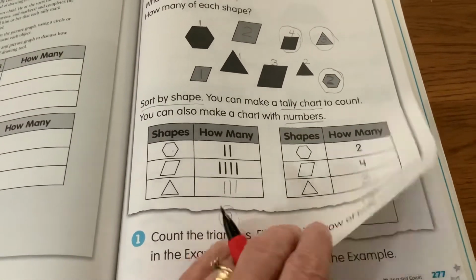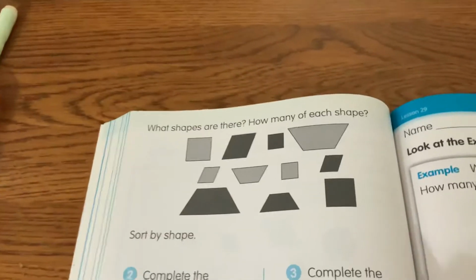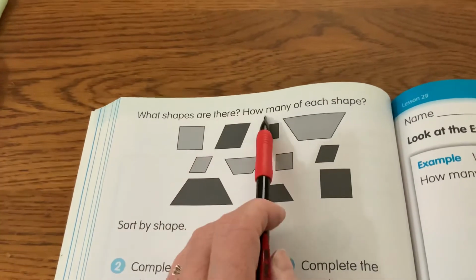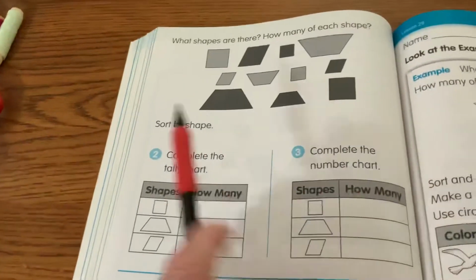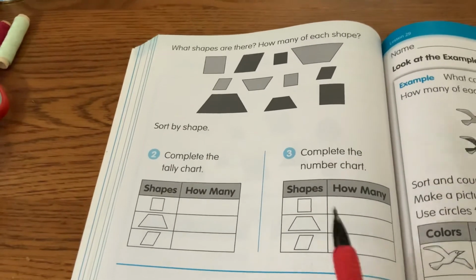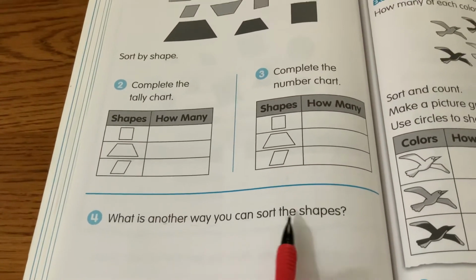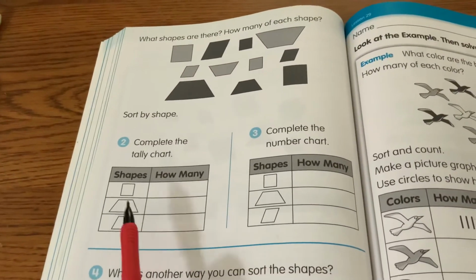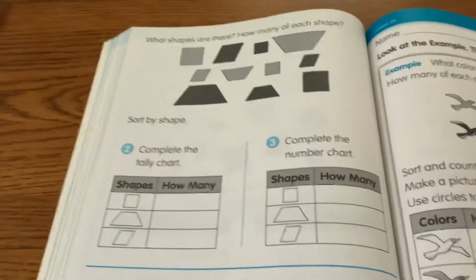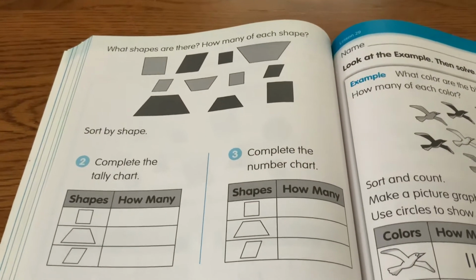So on the back, for you to do, see how short these lessons are? If I get the page turned, you are going to see the same thing. What shapes are there? How many of each shape? Sort by shape. Complete the tally chart and complete the number chart, just like we did on the other page. Then down here, what is another way you can sort the shapes? Okay, we sorted those by shapes. Is there another way you could sort them? Look at them and tell me, write another way that you can sort them.